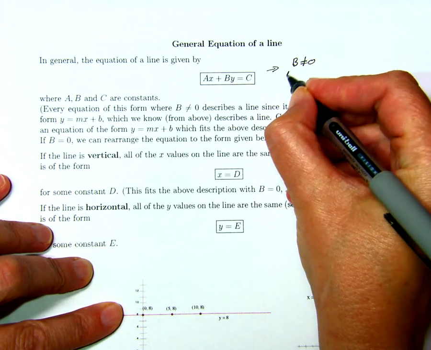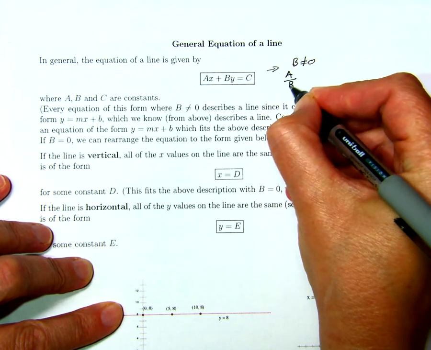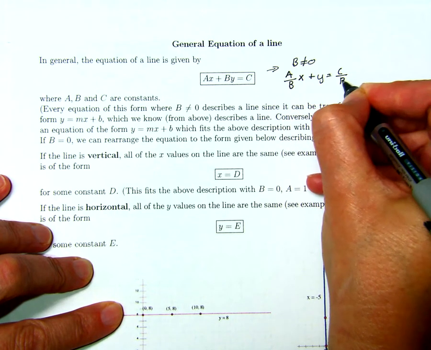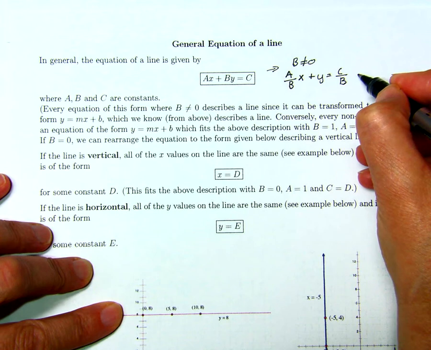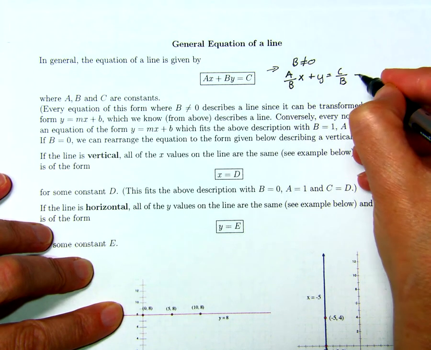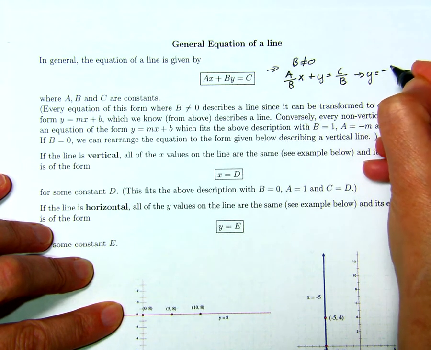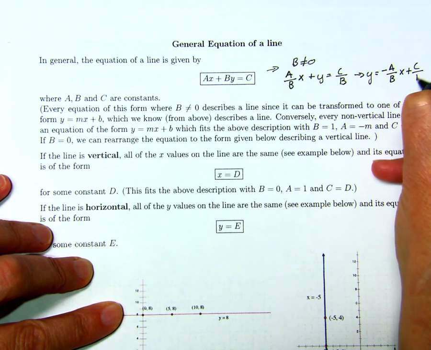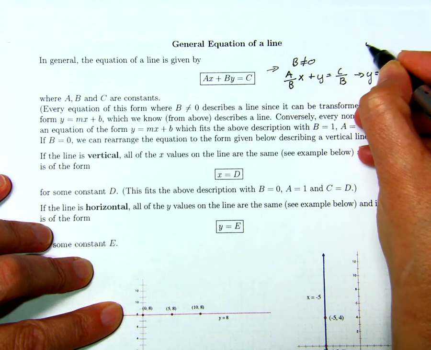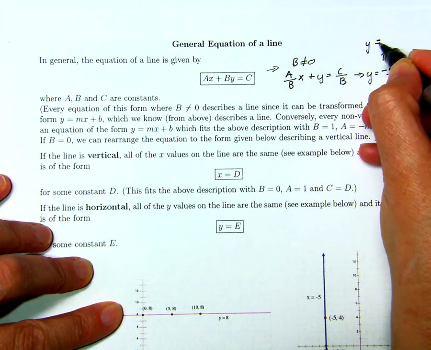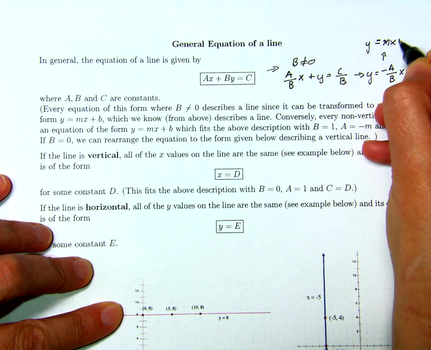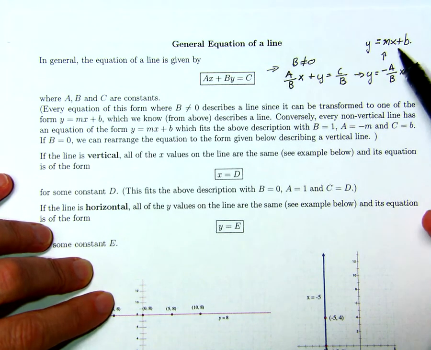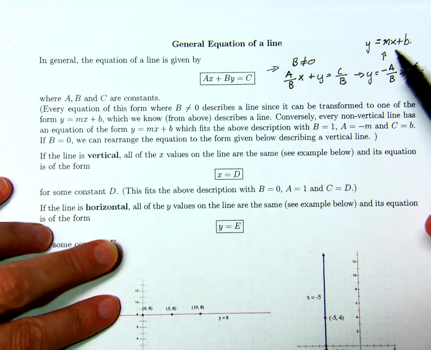because I can divide across by b, and I get (a over b)x plus y equals c over b, an equivalent equation describing the same graph, and this is just of the form y equals negative (a over b)x plus c over b. So this is in slope-intercept form. This is an mx plus b line, and this is certainly the equation of a line in slope-intercept form.